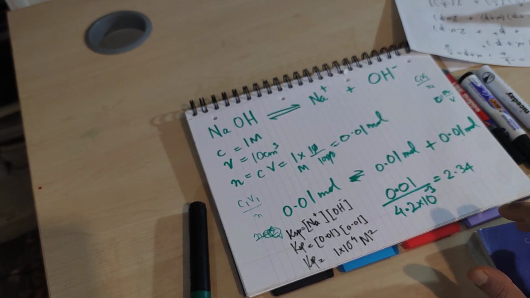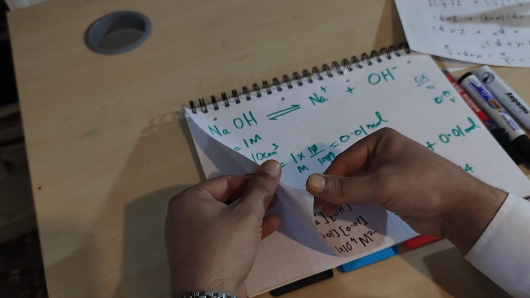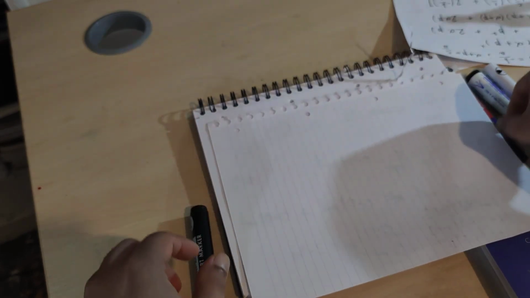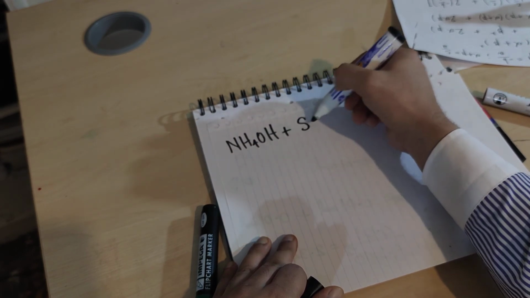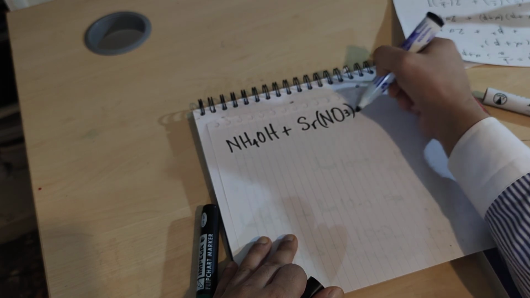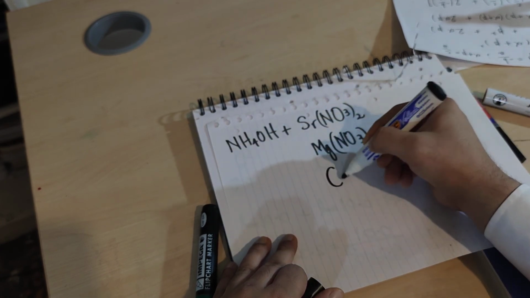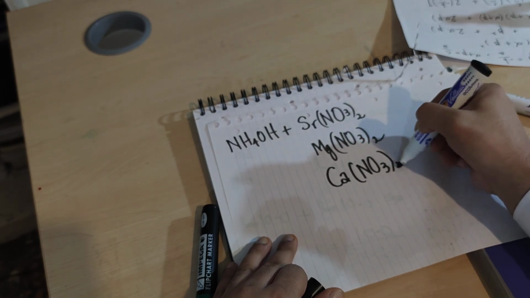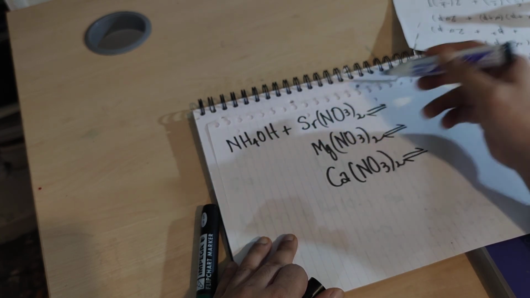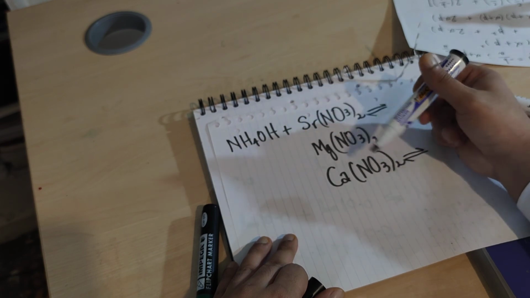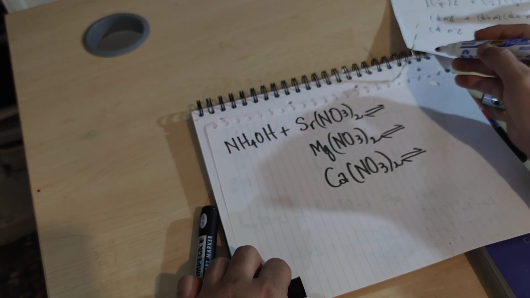However, the incidence of precipitation in ammonia will be far higher because by its very chemical nature, when ammonium hydroxide reacts with strontium nitrate, and then with magnesium nitrate, calcium nitrate, in all these cases it would form ammonium nitrate, and magnesium hydroxide, strontium hydroxide, and calcium hydroxide as part of displacement and double displacement dynamics, reaction kinetics.